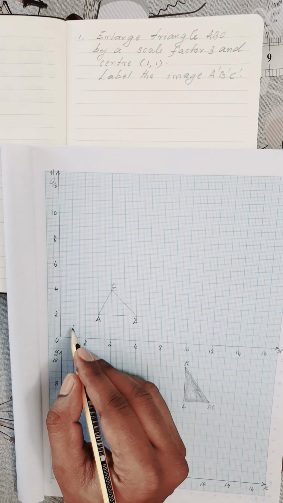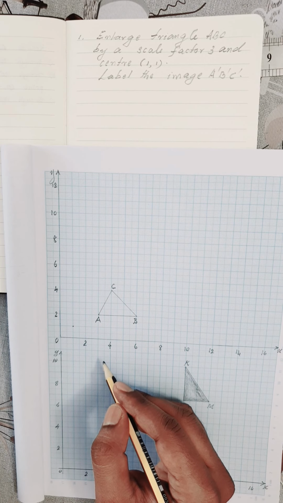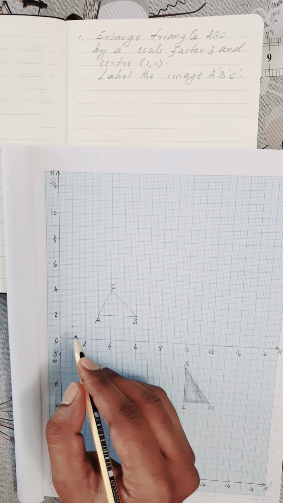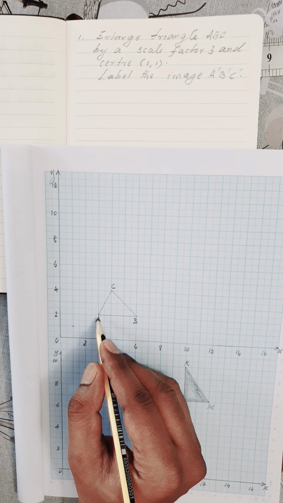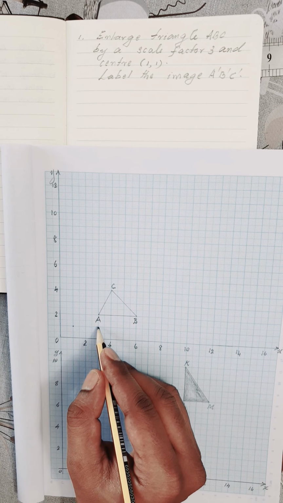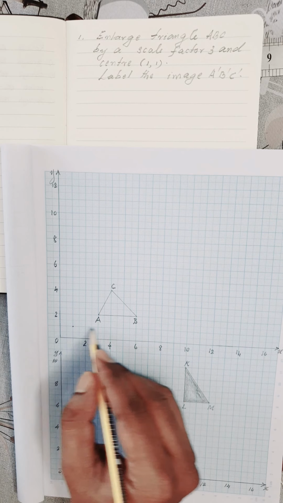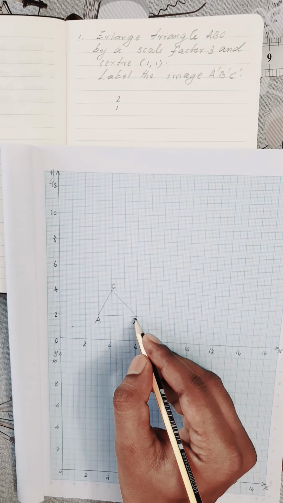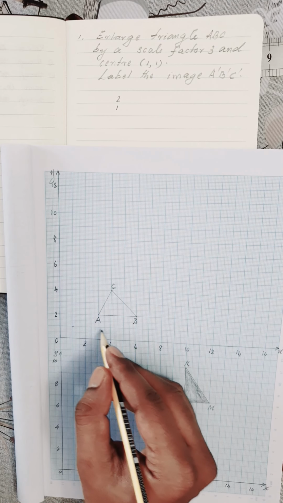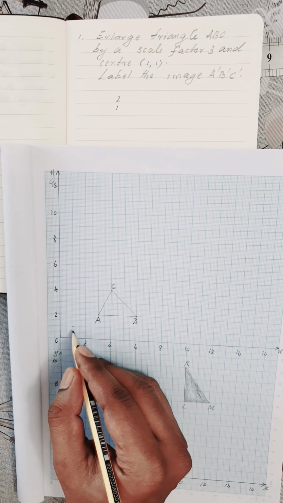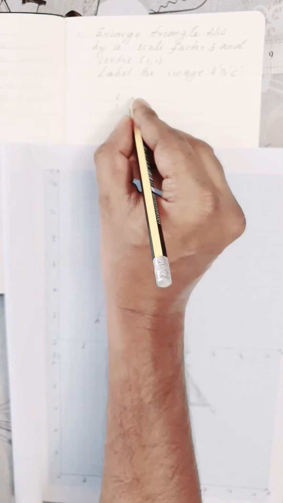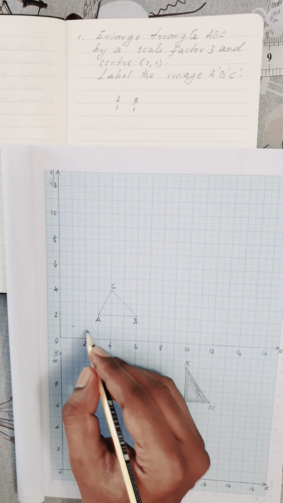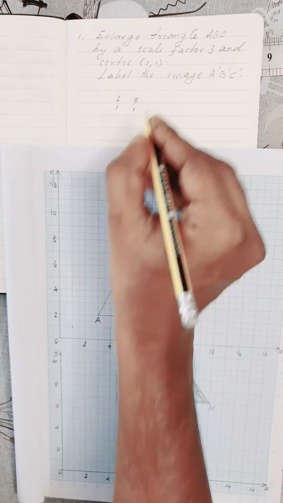We take the distance from the center to the object. That distance can be taken as a column vector, the horizontal and vertical distance as we have taken in translation. Let's take the horizontal and vertical distance to the vertex A. From the center, 2 units horizontal and 1 unit vertical. So it's (2, 1). The second point B is 5 horizontally and 1 vertically from the center, so (5, 1). The third point C, from the center, 3 horizontally and 3 vertically. It's (3, 3).